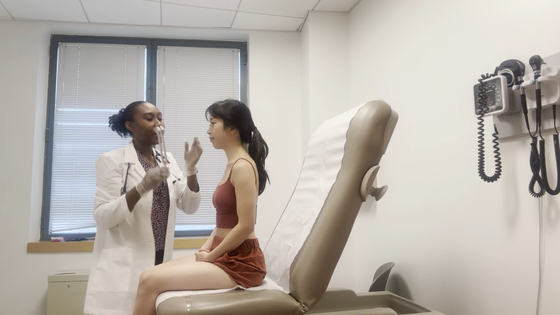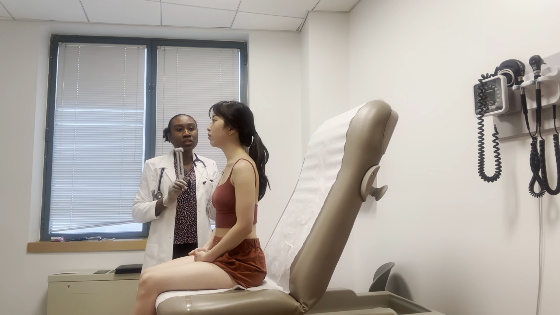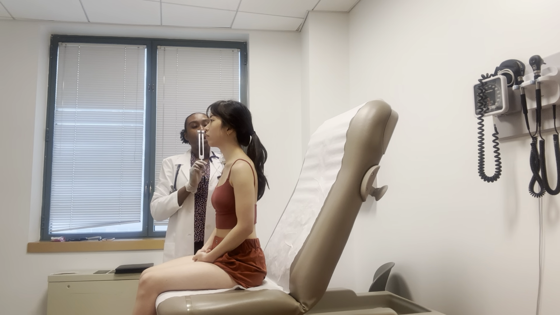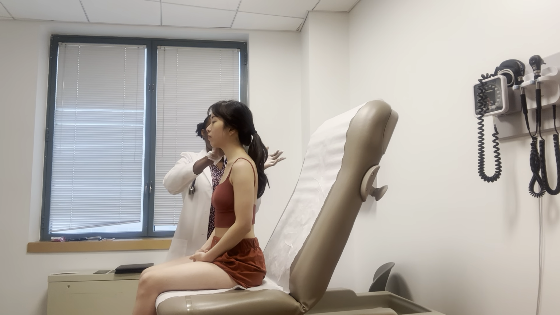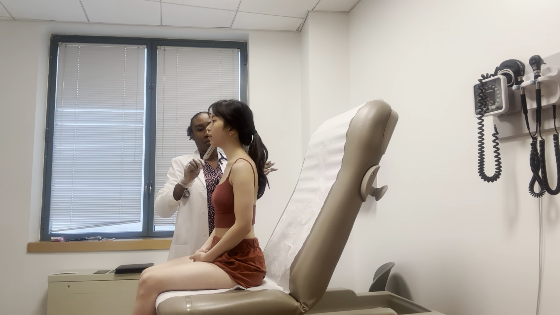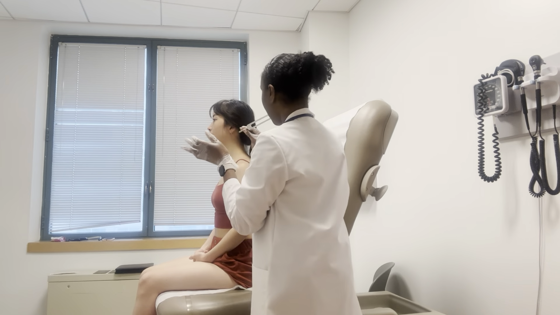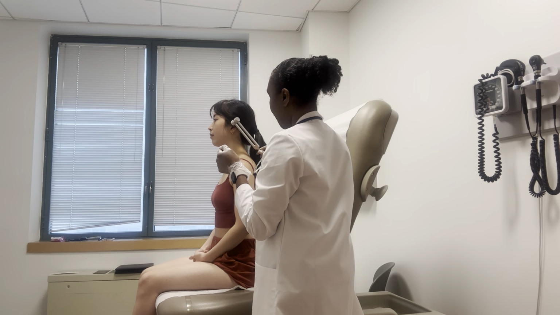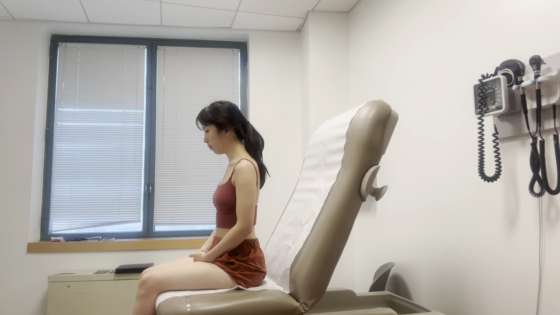Both sides. Okay, great. So patient said that her sensory hearing is intact, and now I'm going to be putting the vibration on your mastoid process. You let me know when it stops, and then to the ear, you let me know when it stops. Stop. Okay. Stop. Okay, and then do the other side. Stop. Stop. Okay, great. And this indicates that ear conduction is greater than bone conduction.